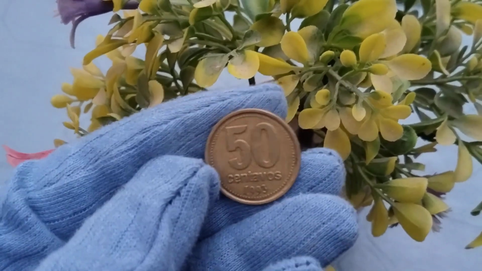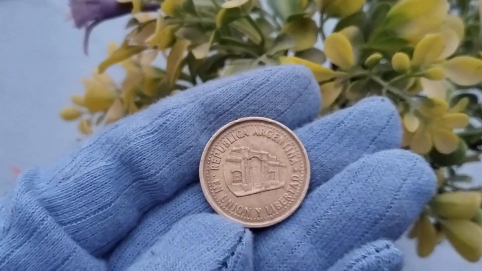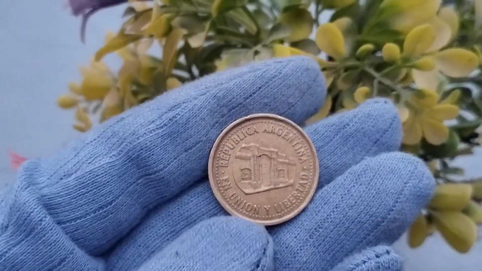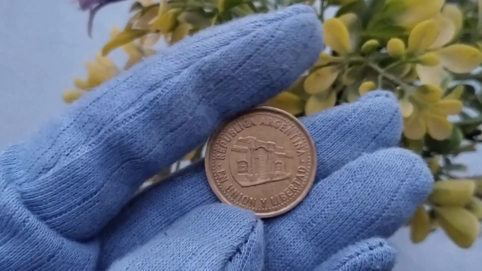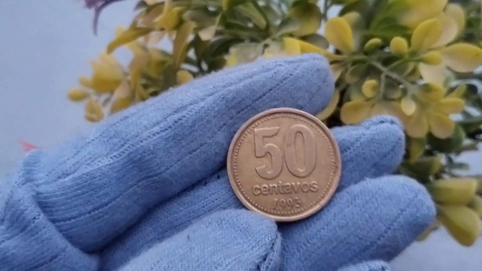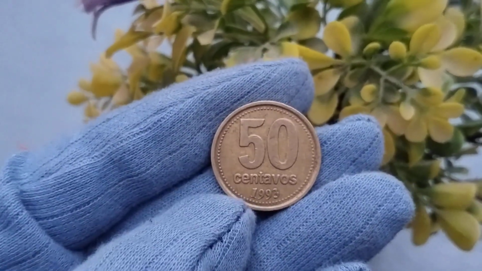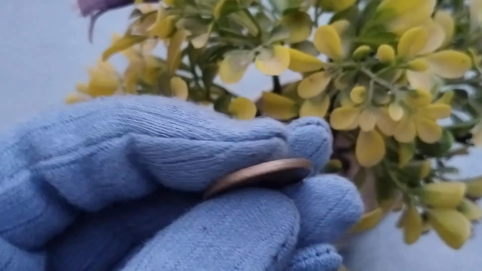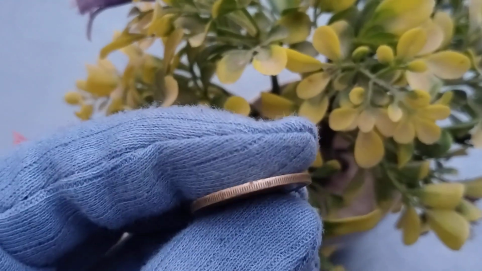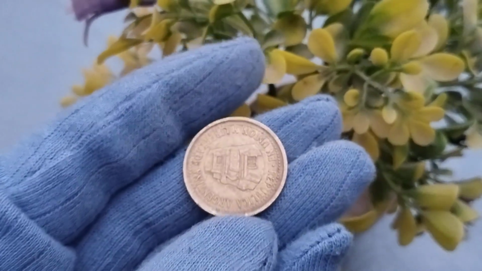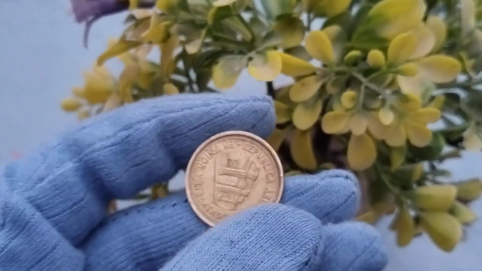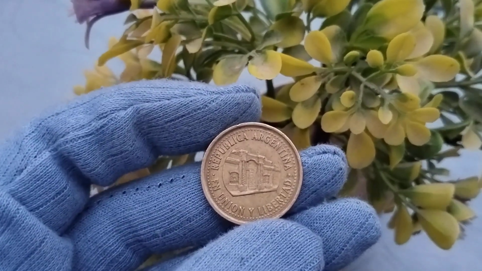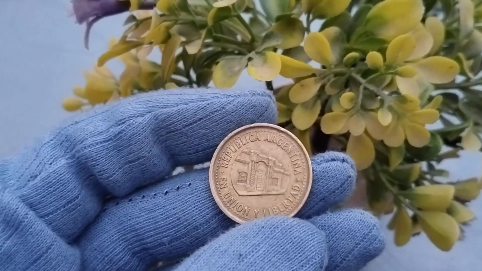Historical context. To fully appreciate the 1993 50 centavos coin, we must place it within the broader historical and economic landscape of Mexico at the time. The early 1990s were pivotal for the country. Mexico was emerging from a turbulent period marked by hyperinflation during the 1980s. The government, led by President Carlos Salinas de Gortari, embarked on sweeping economic reforms, embracing free trade and neoliberal policy.